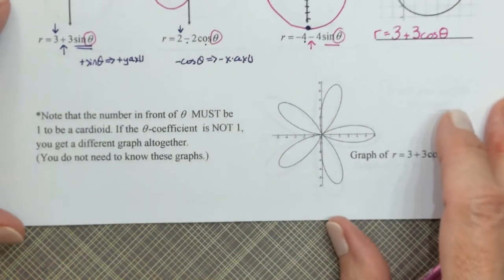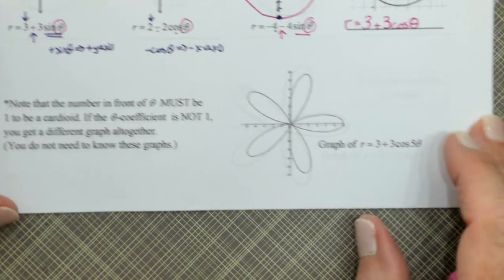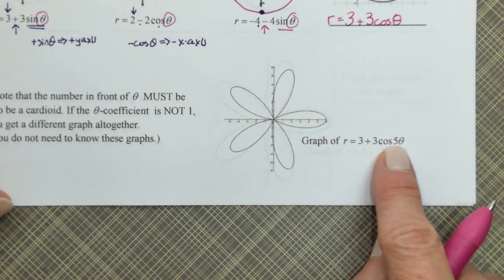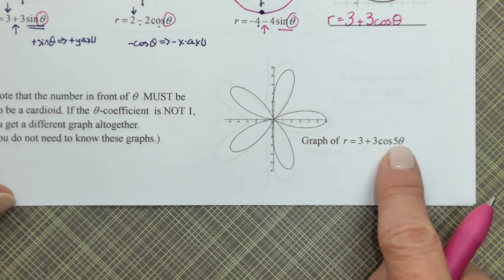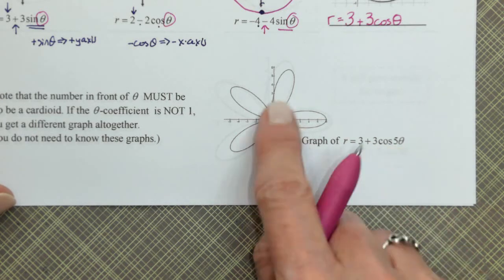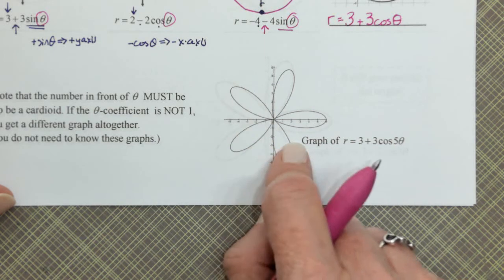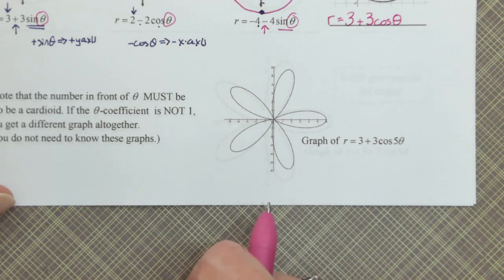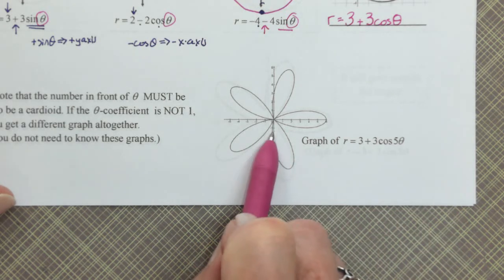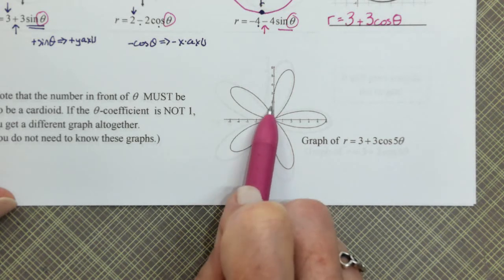Okay. All right. What happens if the theta coefficient is not just a theta? What if it looks like a cardioid here, but it's not just a theta? It is not a cardioid at all. It resembles more like a rose than it does a cardioid. But it's not a rose. I know it's not a rose because it goes over the y-axis right here.